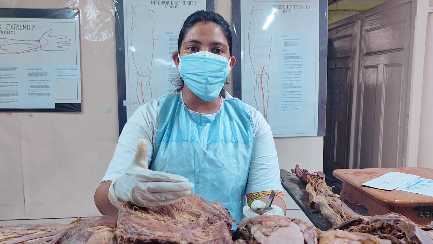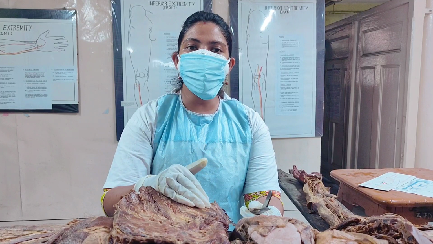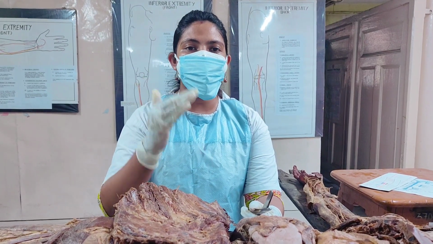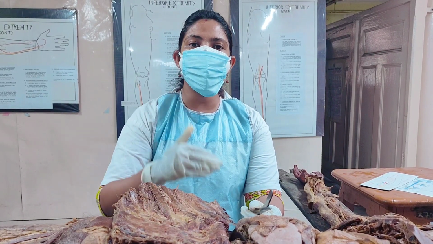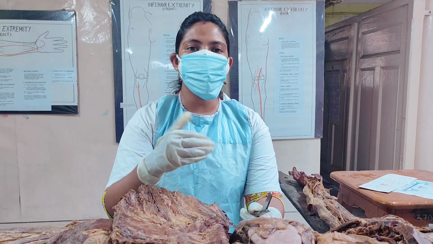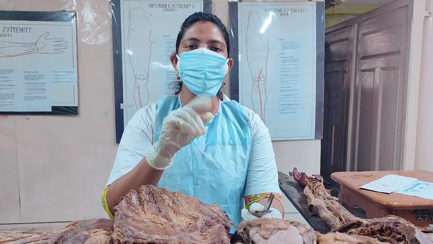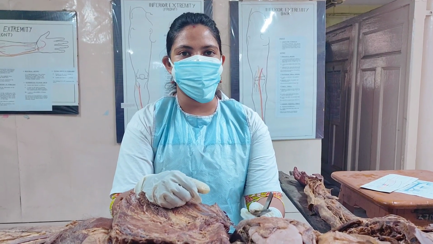So, anteriorly, the wall is not complete. Therefore, two anterior intercostal arteries are present, but they are not present in the lower part. Coming to the posterior intercostal arteries, one each is present in each of the 11 intercostal spaces.